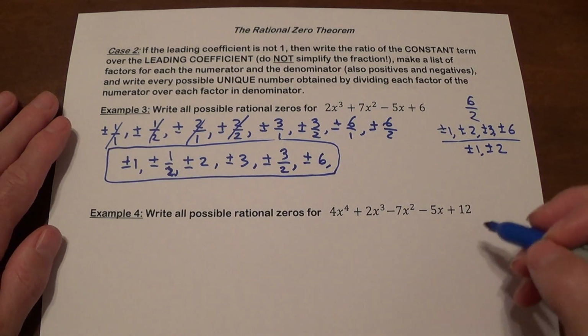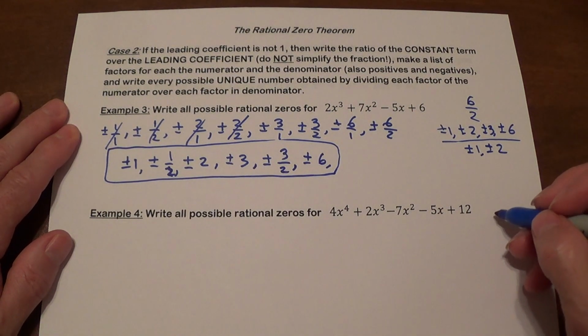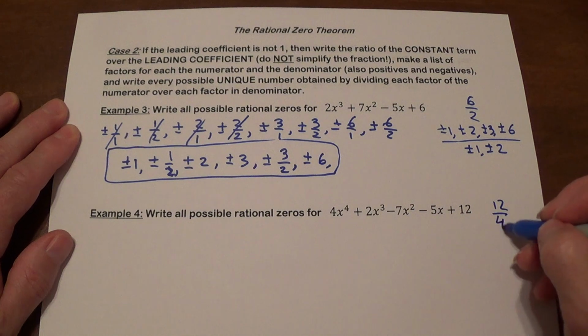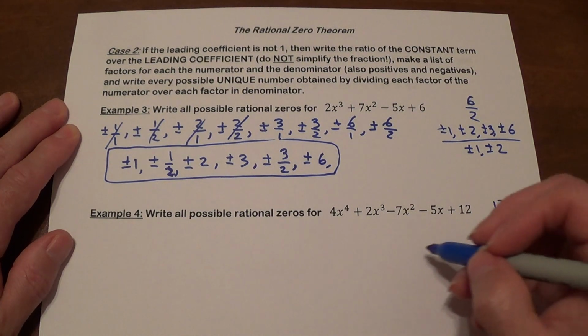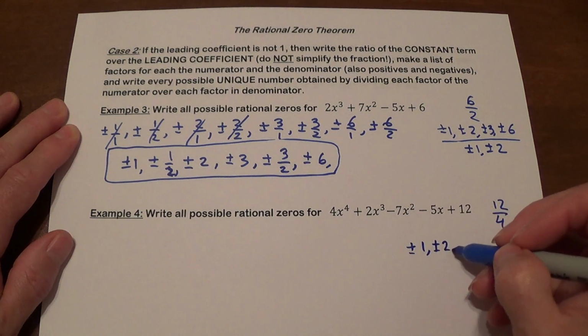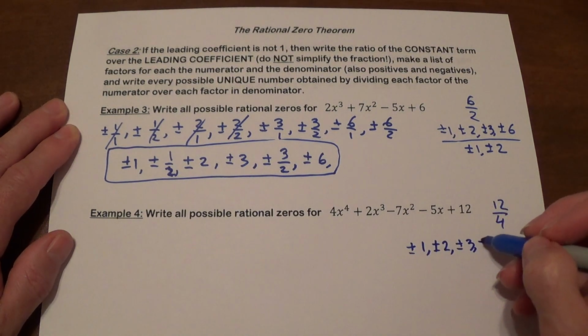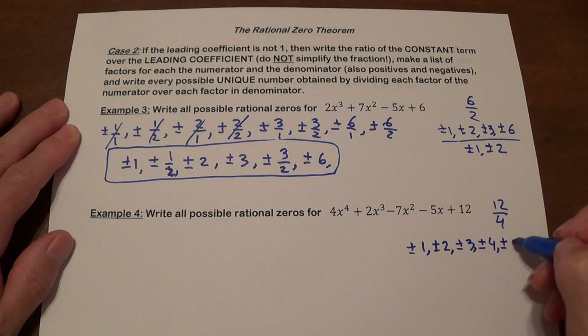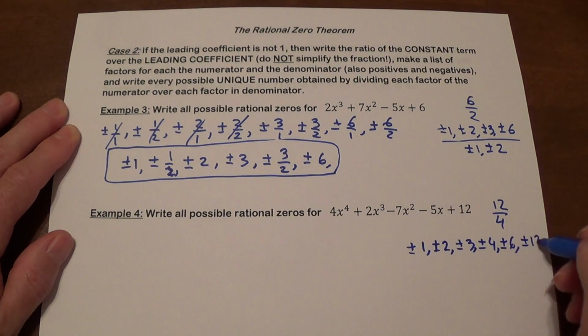Let's try it with this example. So it's 12 over 4. 12 has a lot of factors, a lot more than 6. Plus minus 1, plus minus 2, plus minus 3, plus minus 4, plus minus 6, plus minus 12.